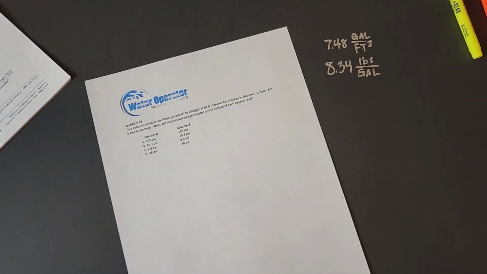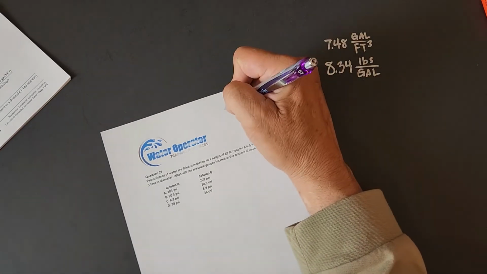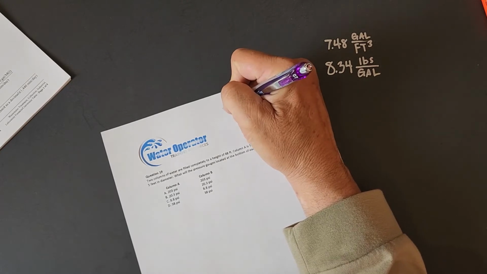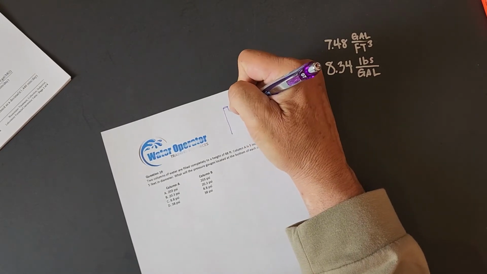Question 19. Two columns of water are filled completely to a height of 88 feet. Column A is 5 inches in diameter. Column B is 5 feet in diameter. What will the pressure gauges located at the bottom of each column read? Well, again, we have a column here, a large cylinder.